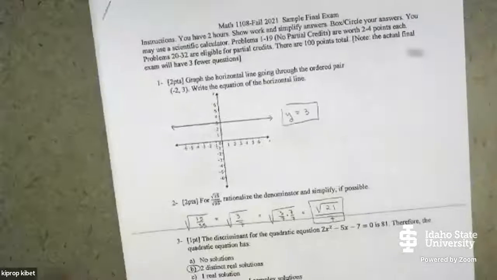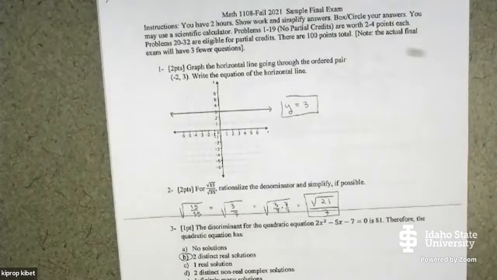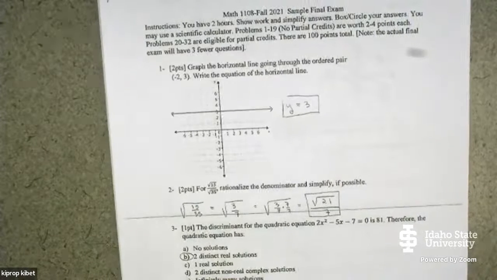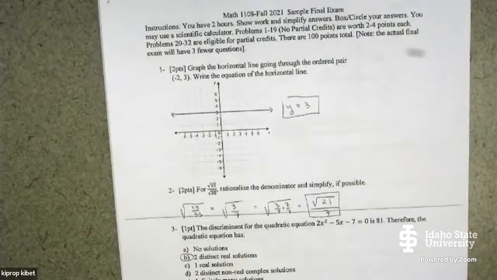These are the solutions for the sample exam. The exam will be easy, but it will be tricky, so make sure you know what you will be doing.